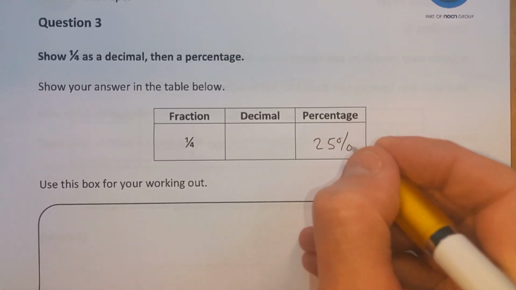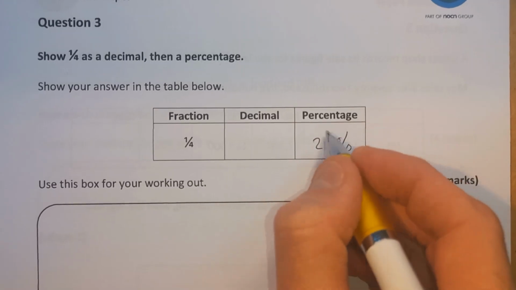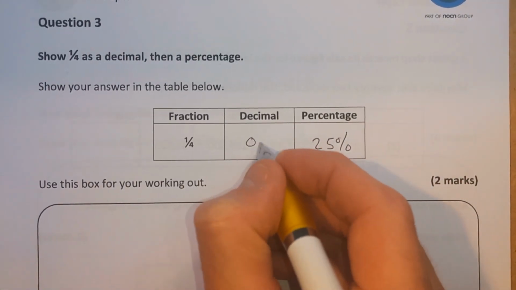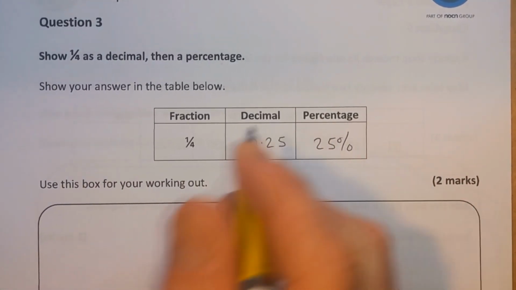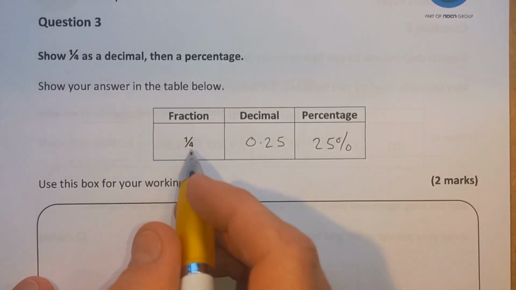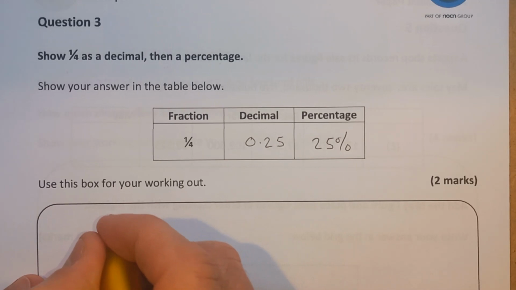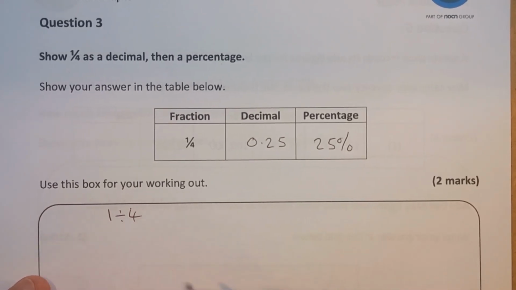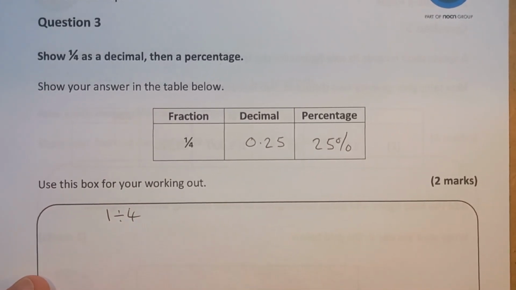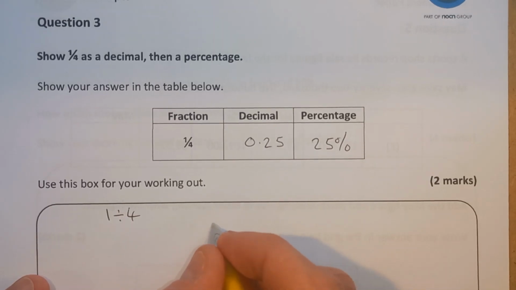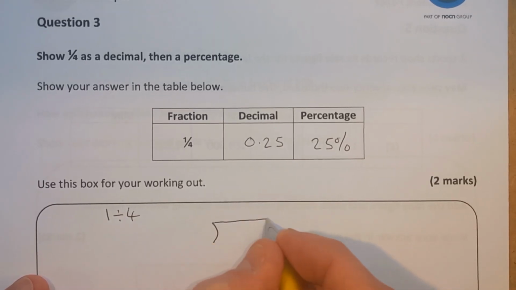And then to turn that into a decimal, I need to divide by 100. So I'm going to move the decimal point twice to get 0.25. But if you can't remember, what you can do instead is say, well, 1/4 is 1/4, or in other words, 1 divided by 4. So think, well, what would I do if I was doing a normal division? Well, I'd use the bus stop method.